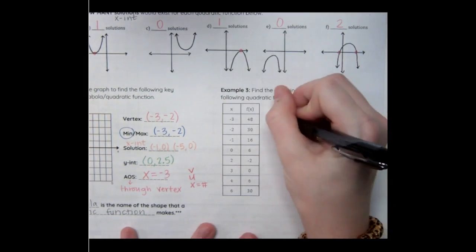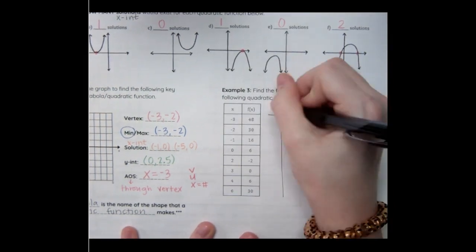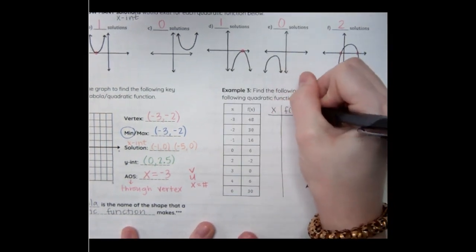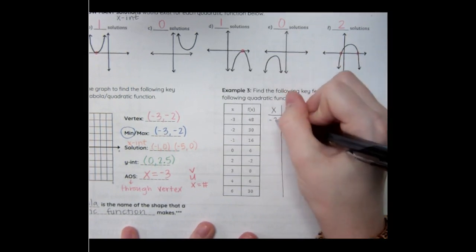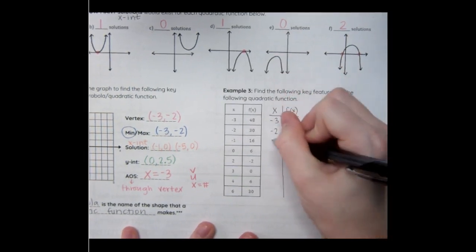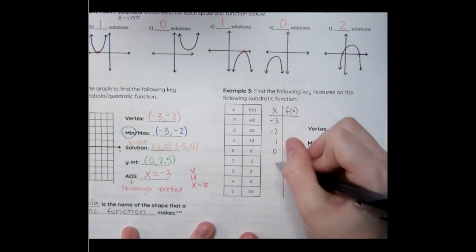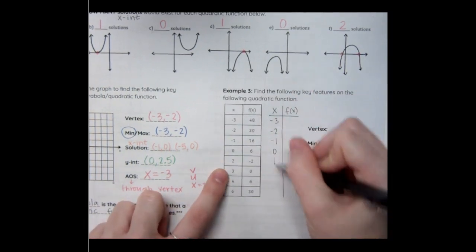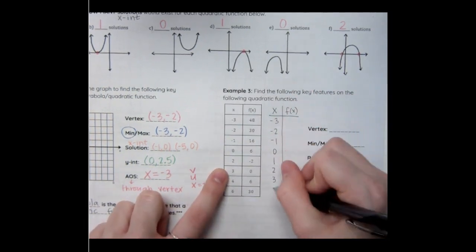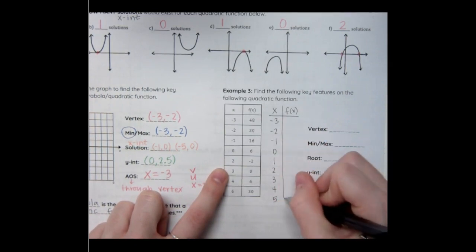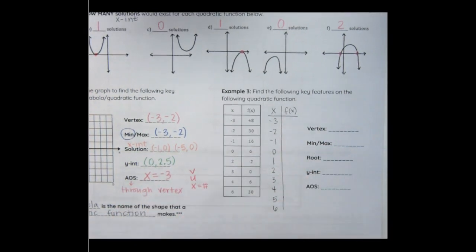So I'm going to make a table to the side, and I'm going to add in some of the things that we're missing. So I'm just going to start labeling. -3, -2, -1, 0. I'm going to add in 1, 2, 3, 4, 5, 6.